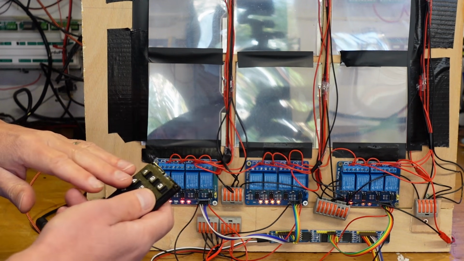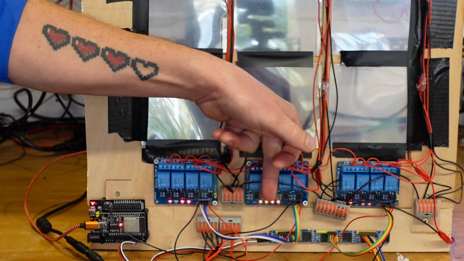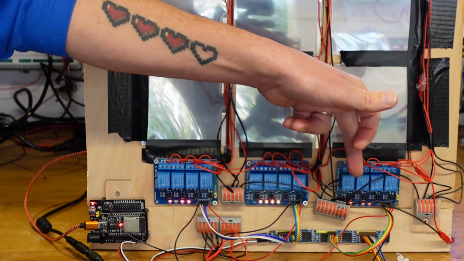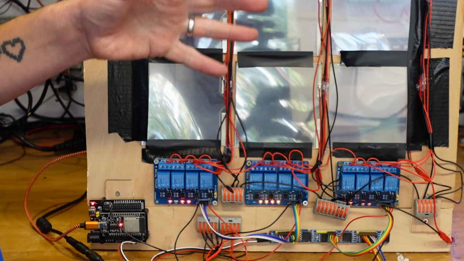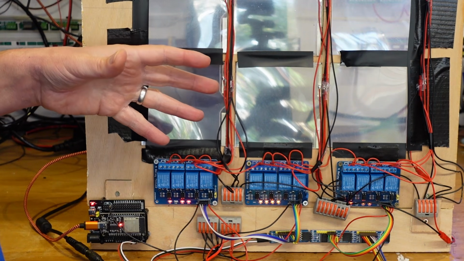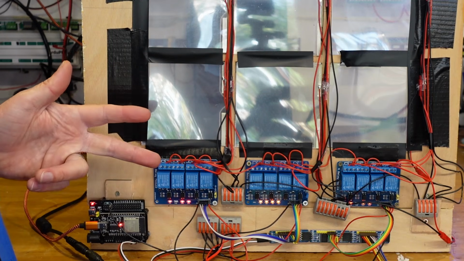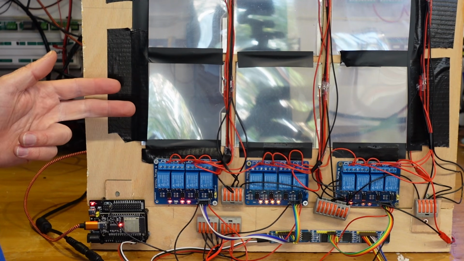So instead of wiring them directly, I've actually got 3 PCF8574 port expanders here. And these are I2C port expanders. So I connect them to the ESP32 just using 2 GPIO pins, one data and one clock line.